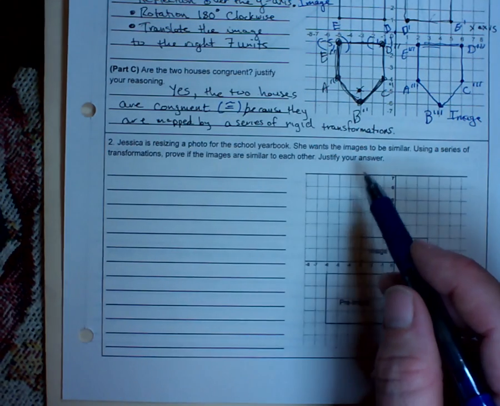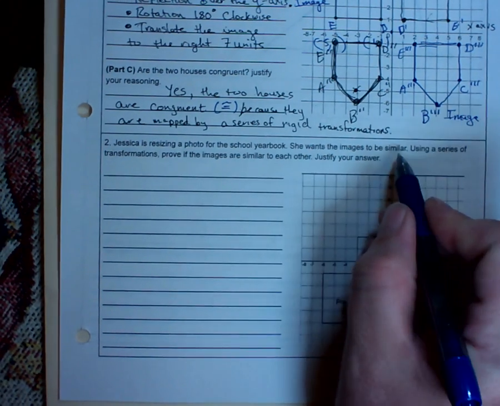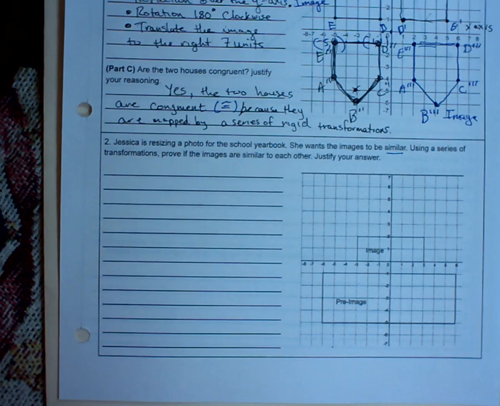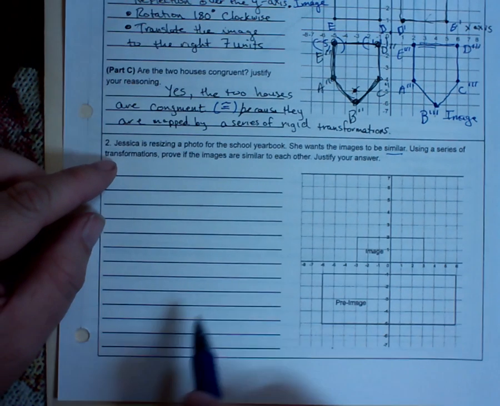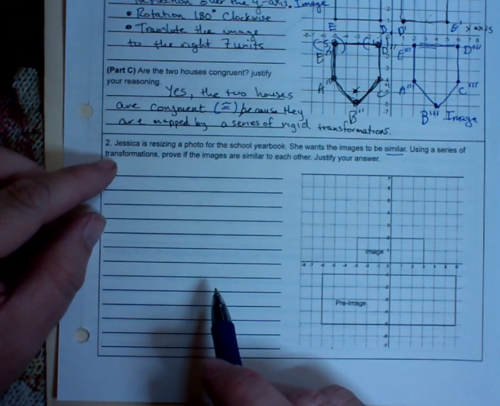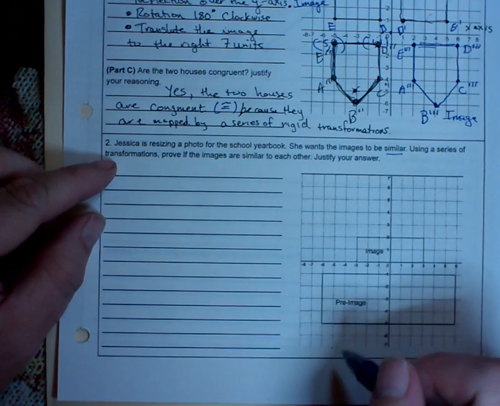Number 2. Jessica is resizing a photo for the school yearbook. She wants the images to be similar. Well, what do we know about that? We know that images that are similar are going to have the same angles, but they'll be proportional. Using a series of transformations, prove if the images are similar to each other and justify your answer.